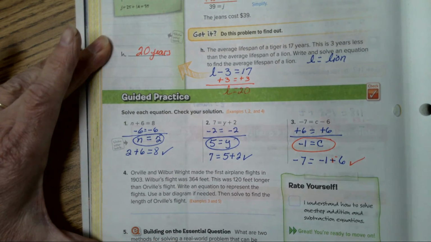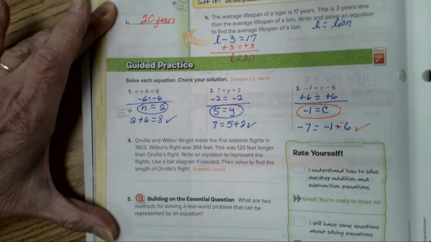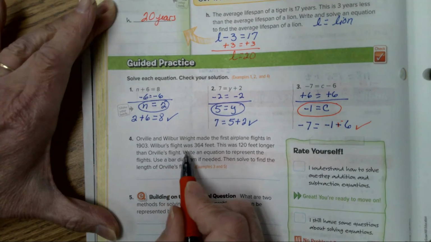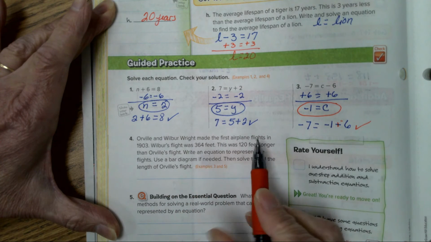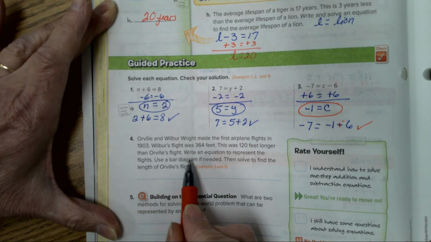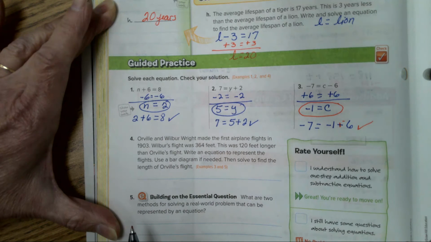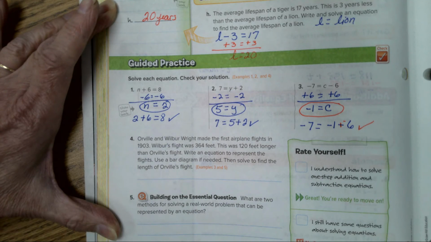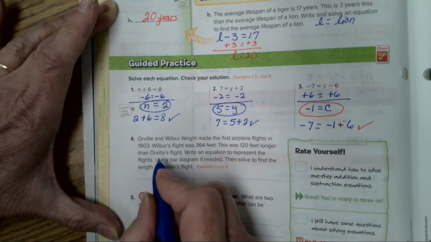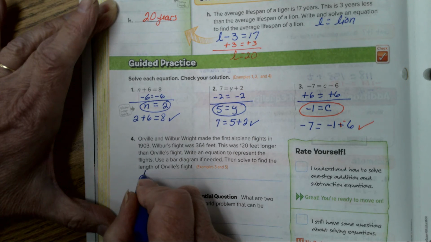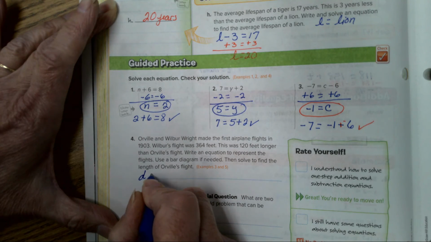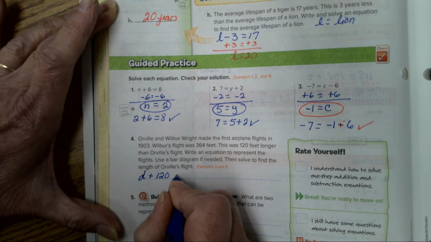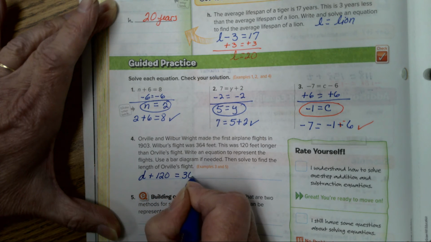Orville and Wilbur Wright made the first airplane flights in 1903. Wilbur's flight was 364 feet. This was 120 feet longer than Orville's flight. Write an equation to represent the flights. Use a bar diagram if needed. Then solve to find the length of Orville's flight. All right, on this problem, I am going to use the equation D plus 120 equals 364.